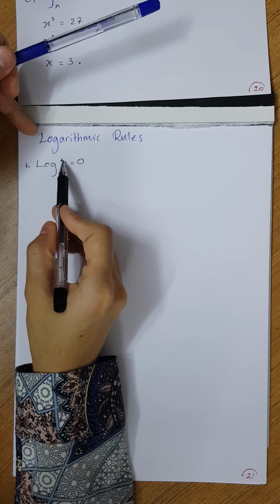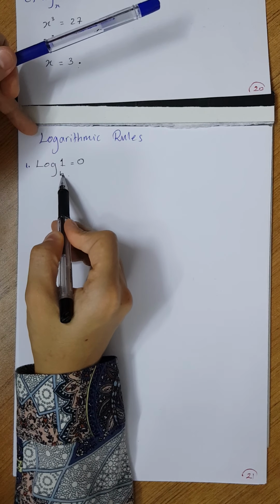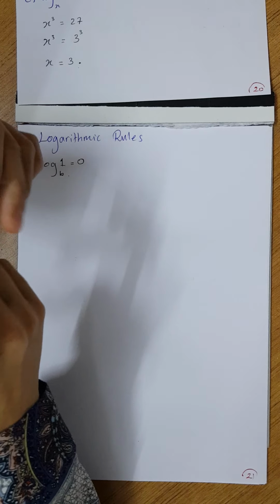So whenever you have got that one here with any base, of course the base has got its conditions, that it must be something greater than 0 and not equal to 1. So with any base, when I have got logarithm of 1, that's equal to 0.